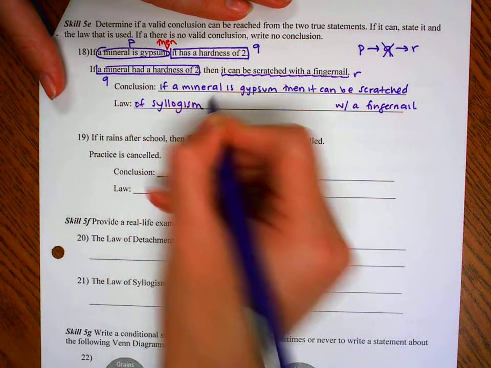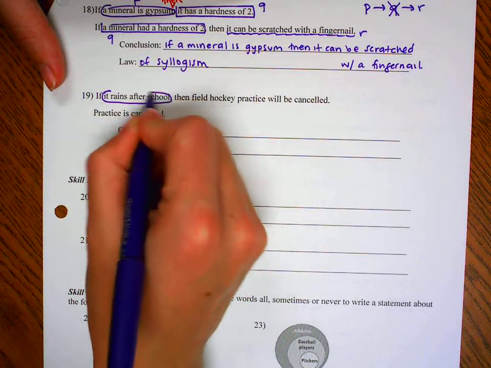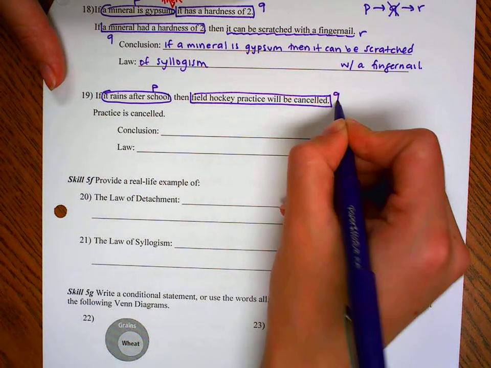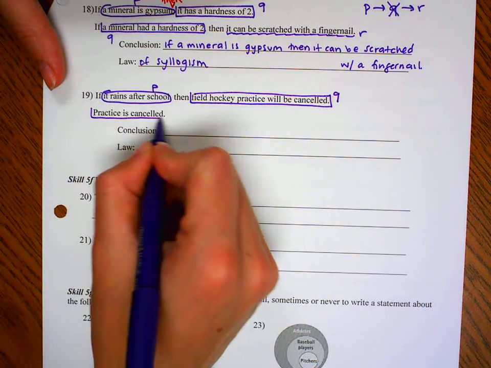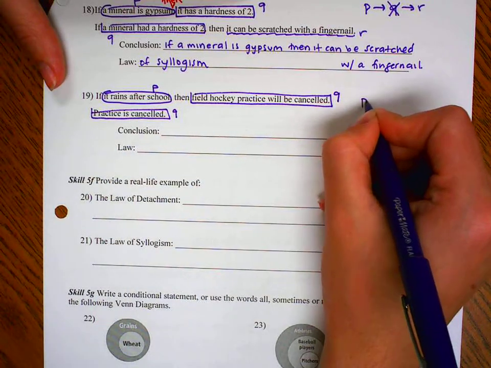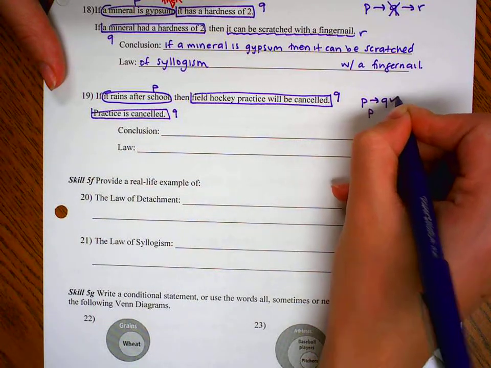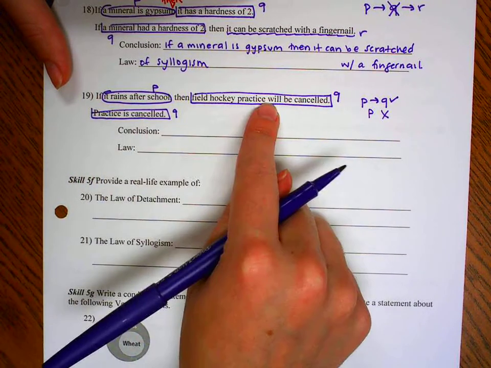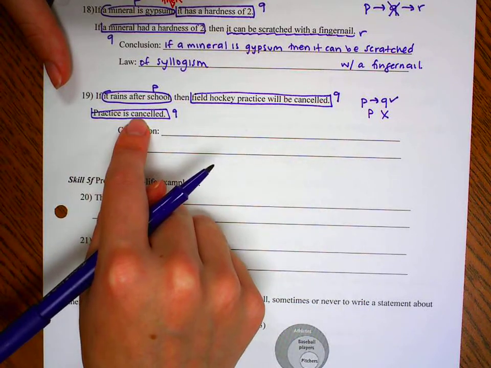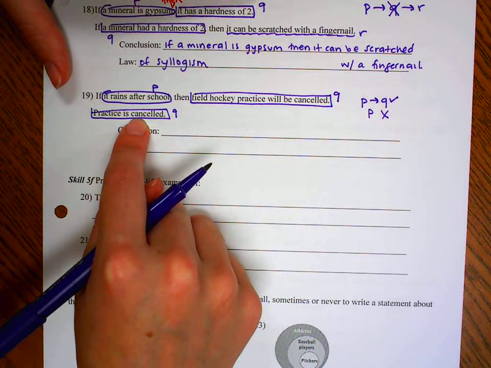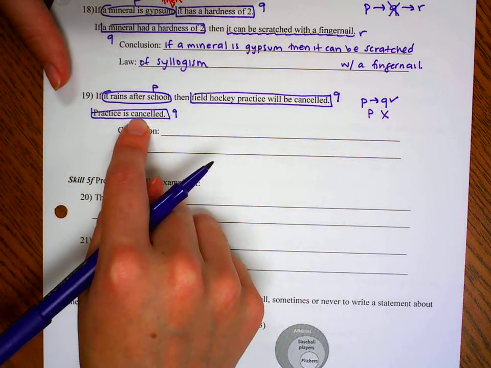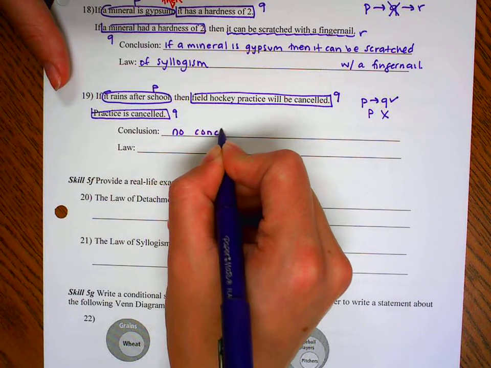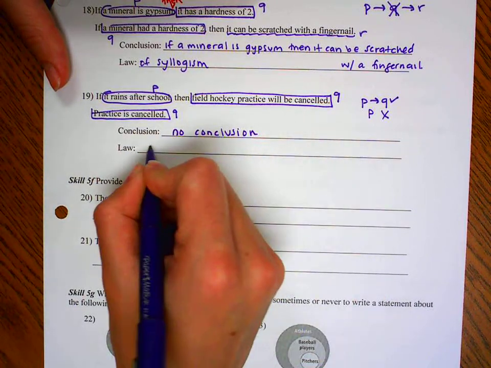So let's move on. It rains after school, so if it rains after school, then field hockey practice will be canceled. There is Q. Practice is canceled. Well, practice is canceled lines up with Q. To use the law of detachment, we have to have a conditional statement, and the first thing has to happen, but it didn't. We don't know that it rained after school, so we can't conclude that practice was canceled. When we know practice was canceled, we don't know why. It could be because of construction, it could be because of snow, it could be for various reasons. Maybe the coach had to stay home sick. So we can't make a conclusion using the law of detachment, and we don't have anything that lets us make a conclusion at this point, so no conclusion, no law was used.